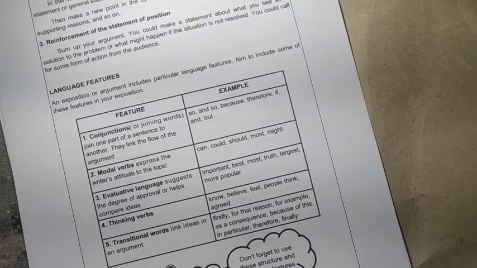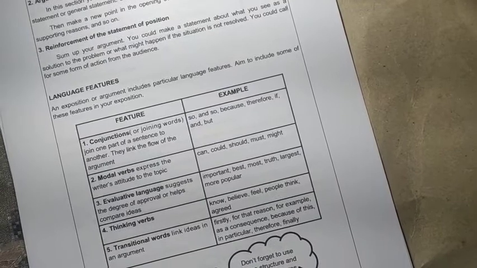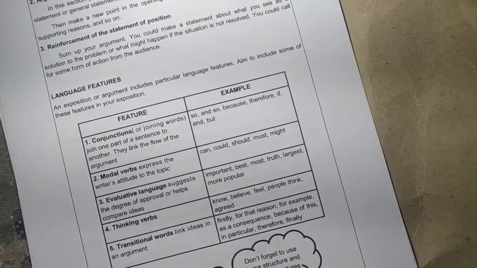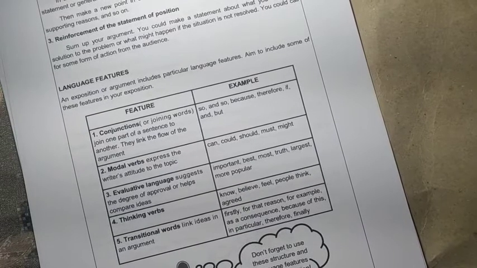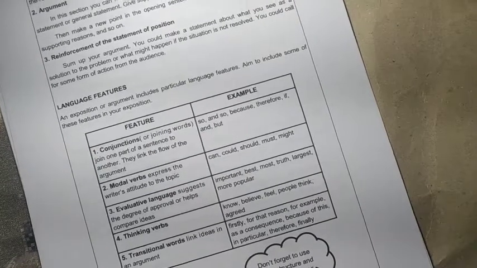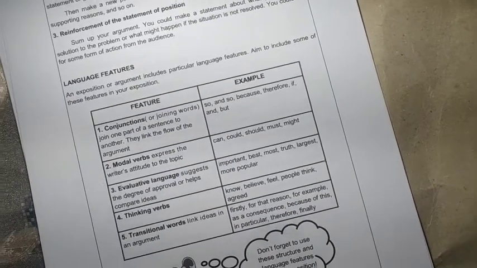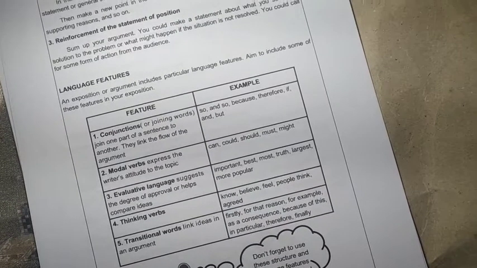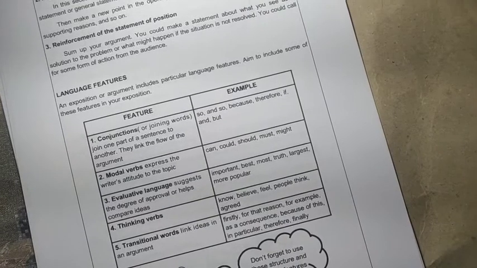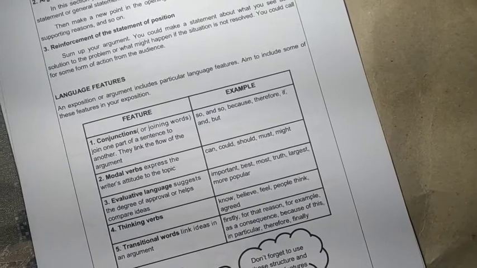So when we say conjunctions, these are similar to a bridge for us to connect and relate our ideas in our exposition, in our essay, in our speeches, in our editorial. We should use conjunctions. The examples of conjunctions are so, and, because, therefore, if, and but. There are specific purposes for using them.